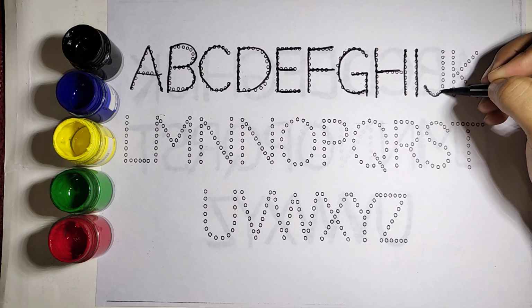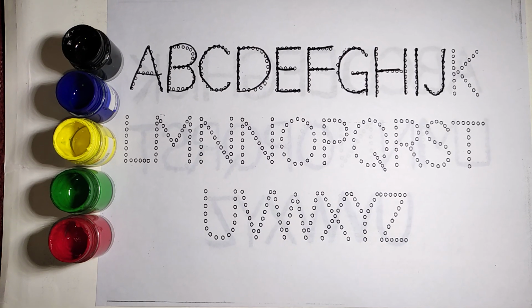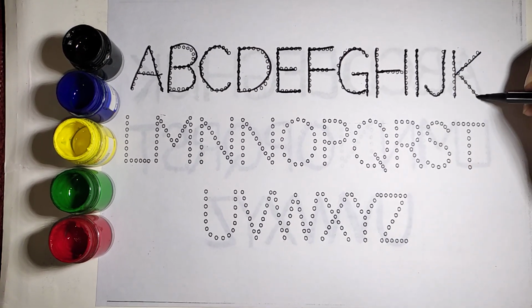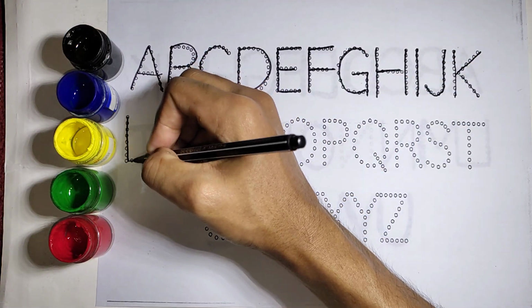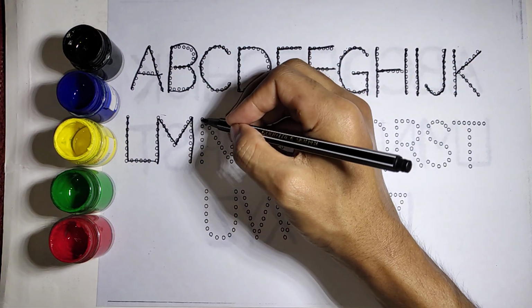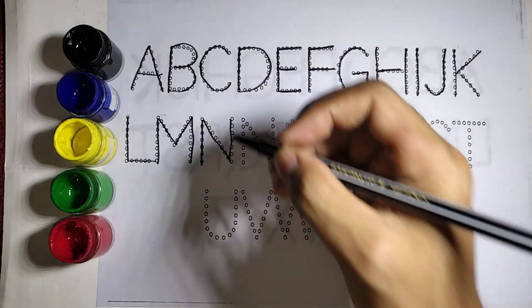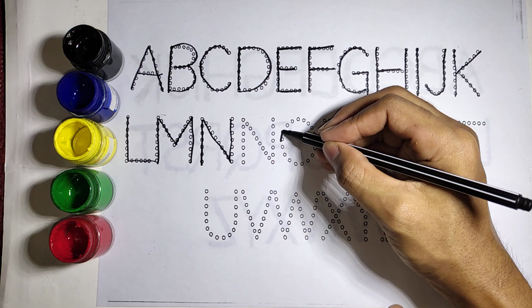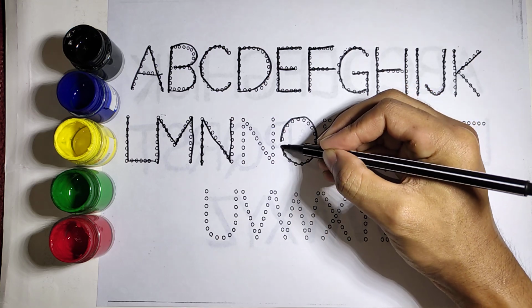And now we draw J. Kids, now we draw K. The next one is L. And now we draw M. M for moon. Now we draw N for nose. And the next one is O. O for octopus.